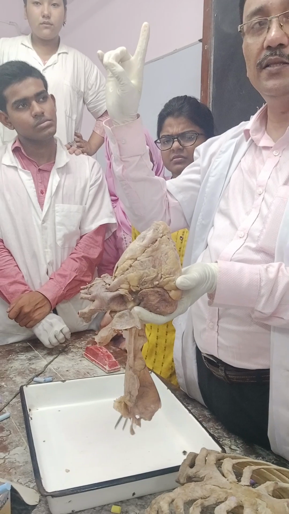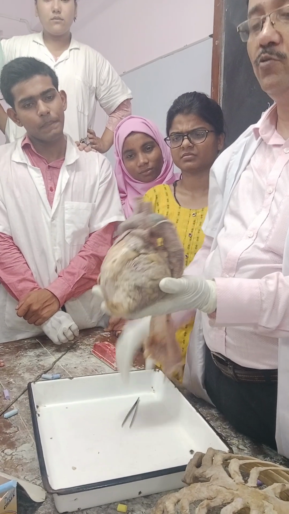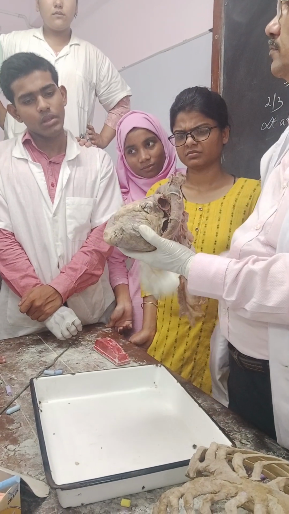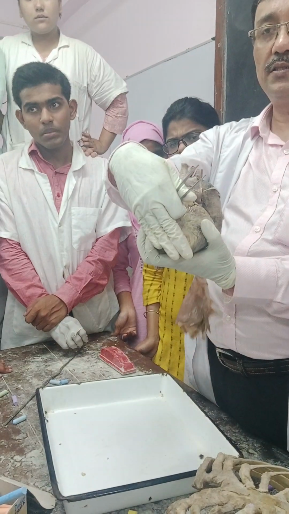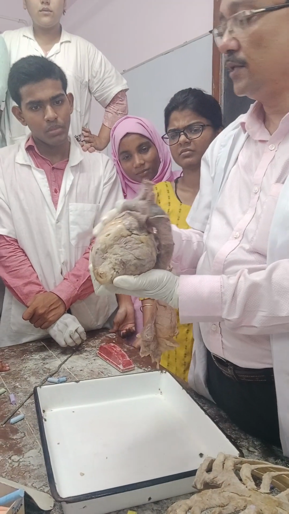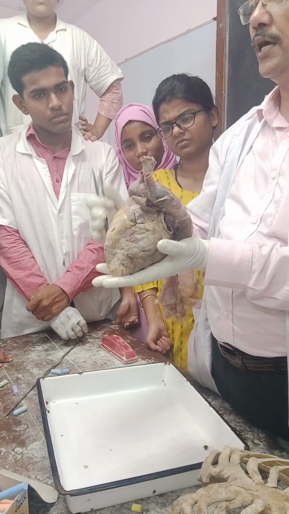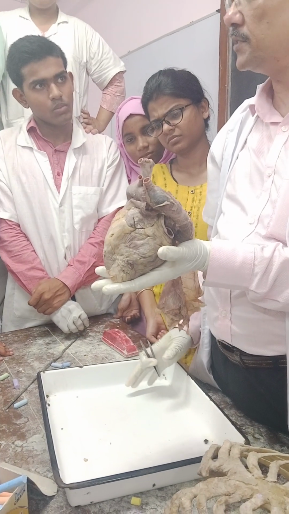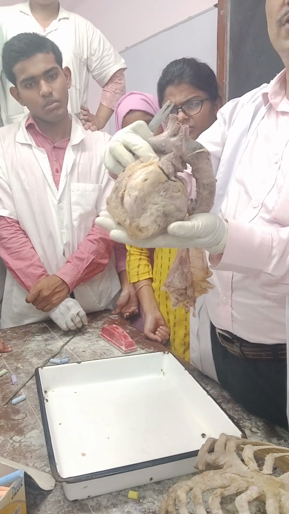Apex doesn't mean it will look upwards. The apex of the heart looks downwards, so it is downwards, forwards and towards left. Now if you hold the specimen like this, it is wrong. Although the apex is directed downwards and forwards, it is not positioned to the left. So you have to place it towards the left.